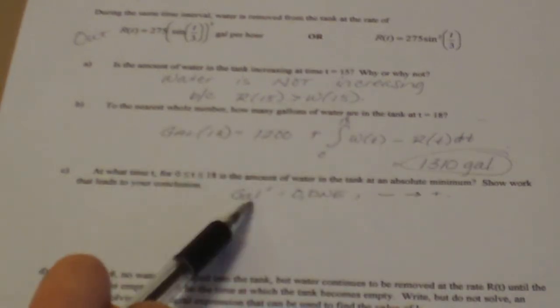Now, if I take the derivative of this formula, I've got this. If I take the derivative of 1200, I'll get 0. If I take the derivative of an integral, I'm just going to be left with my function. So what I'm looking at is w of t minus r of t. So what I want to know is when does w minus r equal 0 or DNE? So I'm going to make a number line here from 0 to 18, and I'm going to do w minus r. That's the number line I'm looking at. I want to know when w minus r is 0 or DNE.